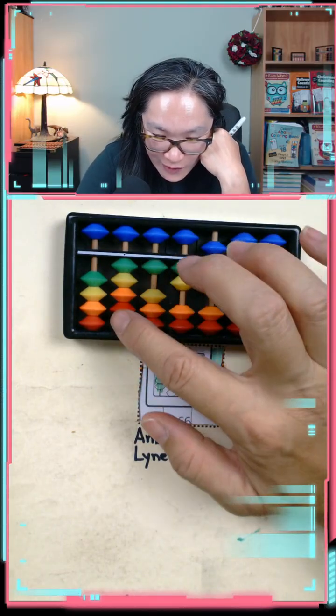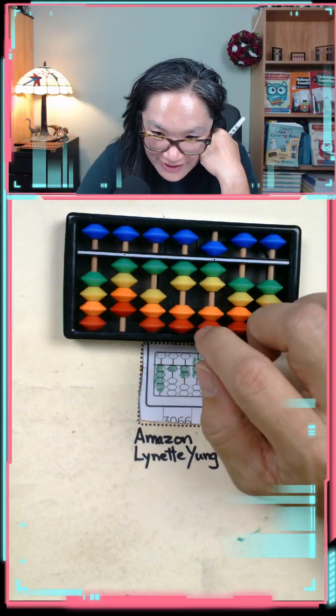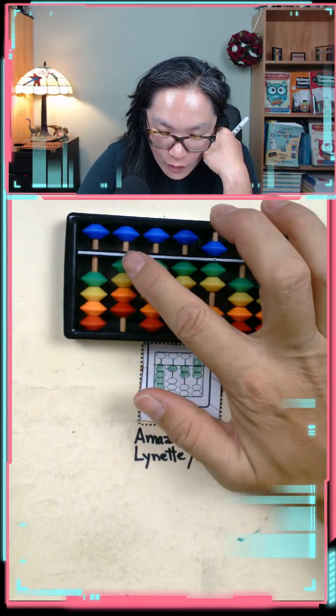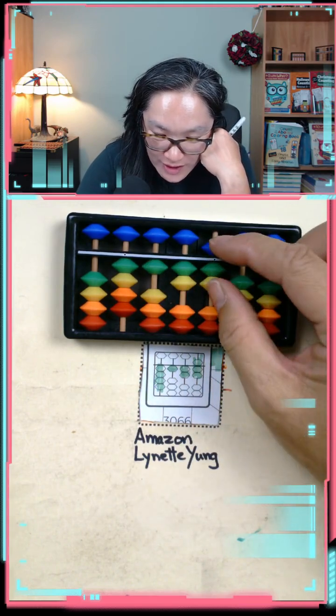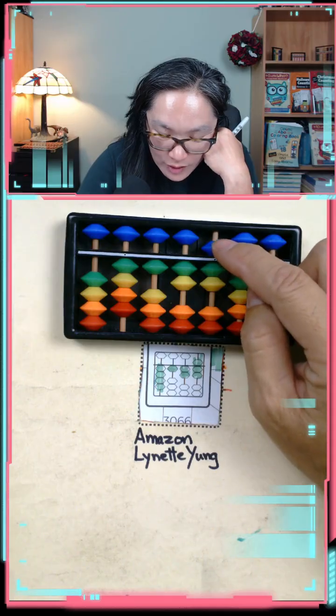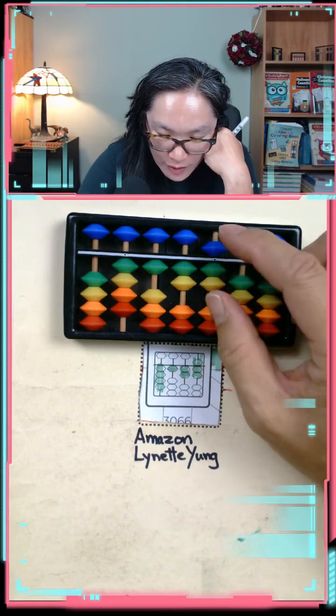We have 1. We have 4. 1, 2, 3, 4. We have 1, we have 2, and then we have 7. The top bead is touching the horizontal bar. Because the beads are touching the horizontal bar, they're being counted.